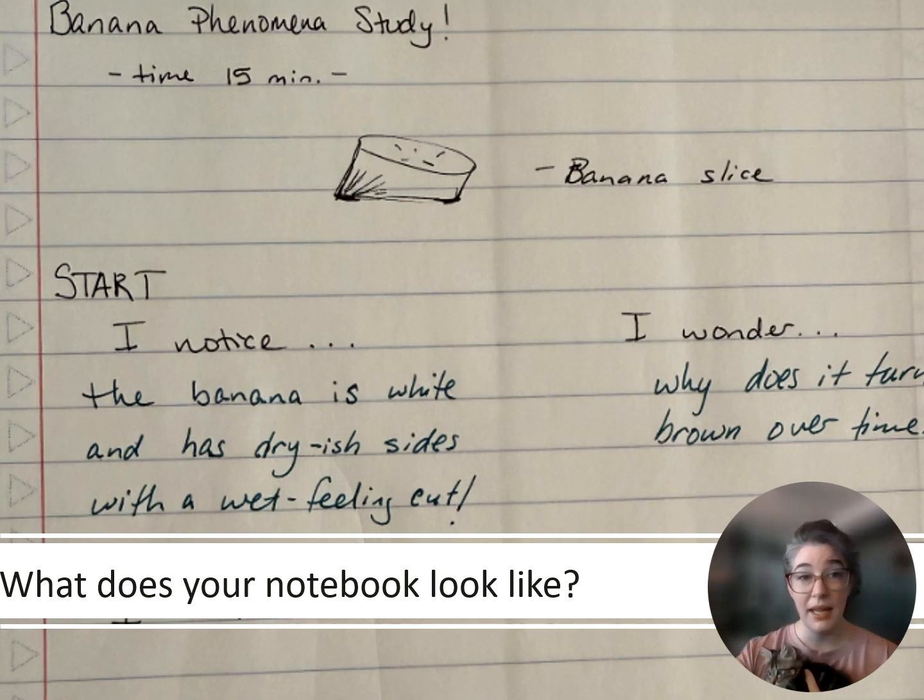So here's what my initial banana phenomena study looked like. I noticed that the banana is white and has dryish sides with a wet feeling cut. So where the slice happened, it feels different than on the sides of the banana where it was peeled. My I wonder question is, why does it turn brown over time? Because I know what to expect. I've interacted with a banana before. So your notebook should have this. It should be complete sentences or close to it.